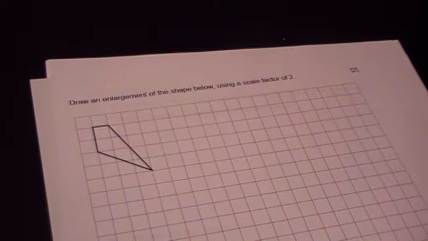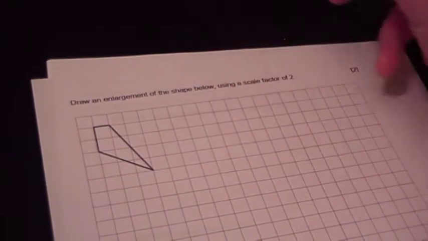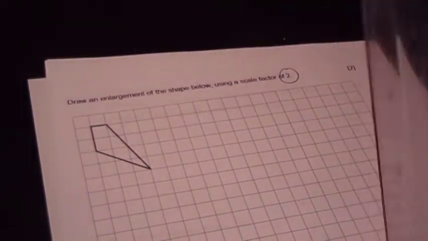A nice question here. Draw an enlargement of the shape below using a scale factor of 2. It's only worth 2 marks. Normally these are worth 3 marks because they give you a centre as well. In my other videos you notice we've been using the centre, but this is literally just double everything, double every side, and it can be drawn anywhere because they haven't given us a centre.